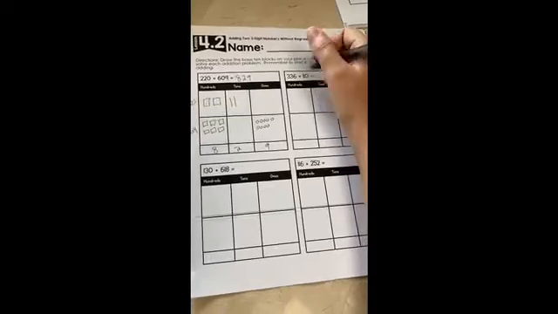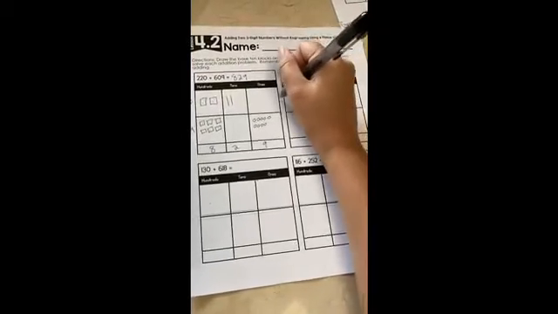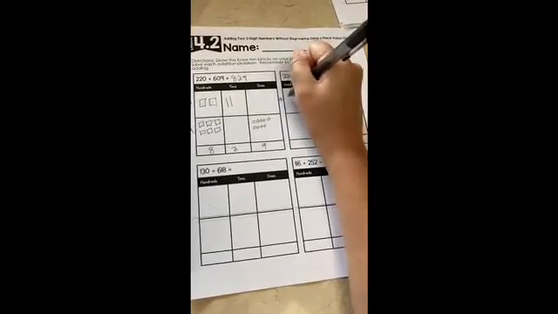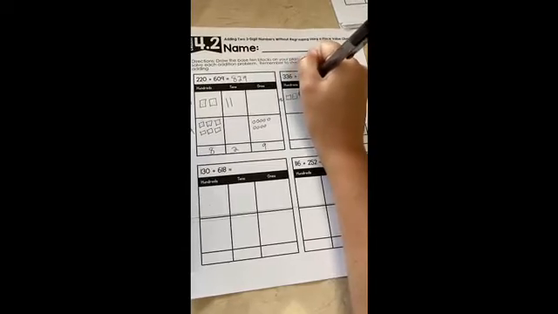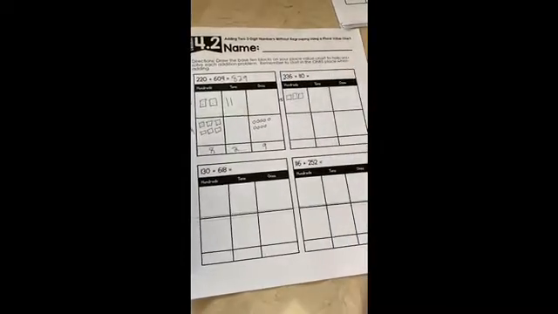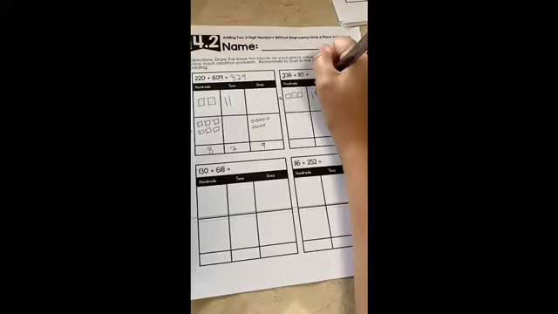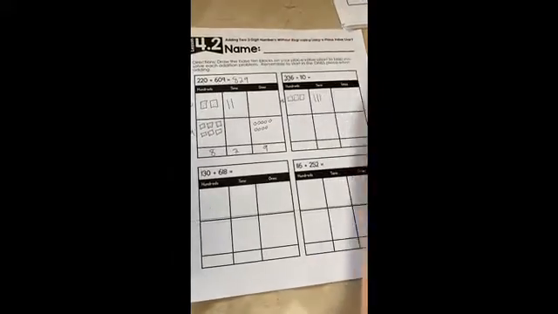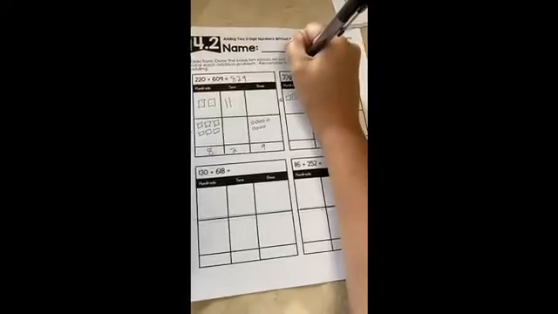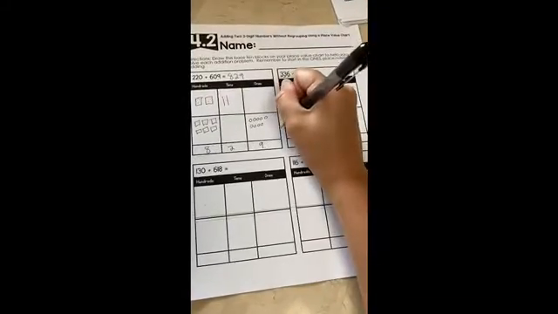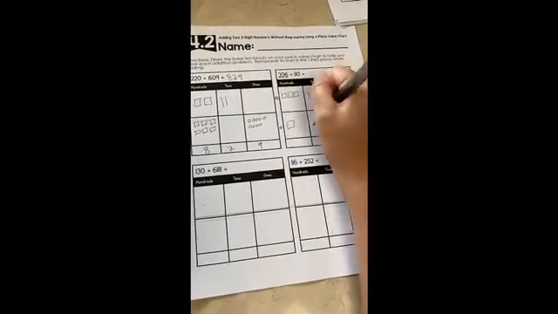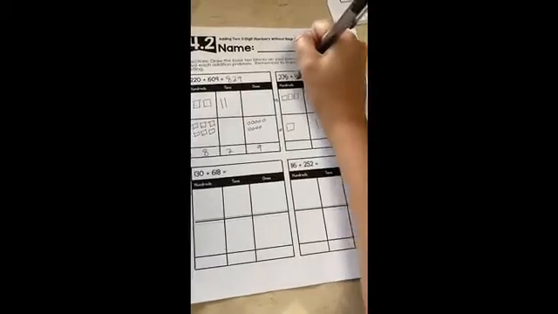So for this one, 336, I'm gonna draw the top, so 100, 200, 300. Those are my hundreds. 10, 20, 30, those are my tens. 1, 2, 3, 4, 5, 6, those are my ones. Now I'm gonna put 110 at the bottom. 100, 110, and 0 ones.